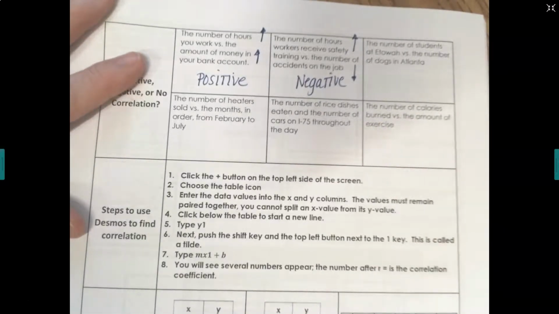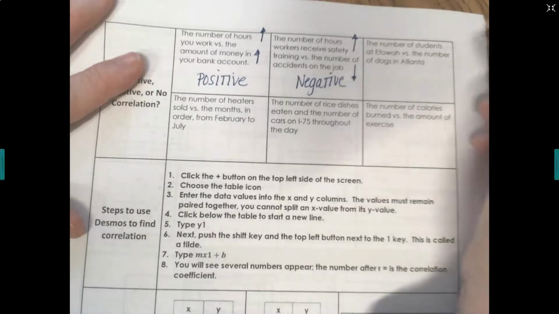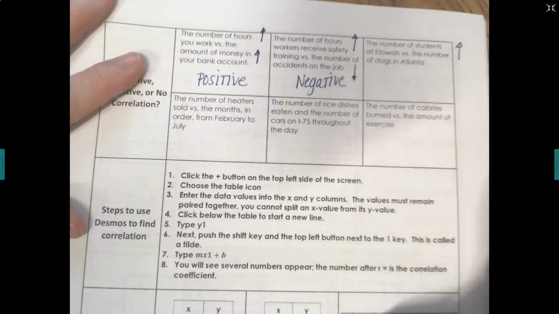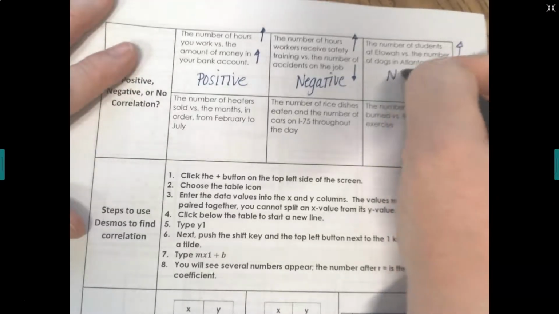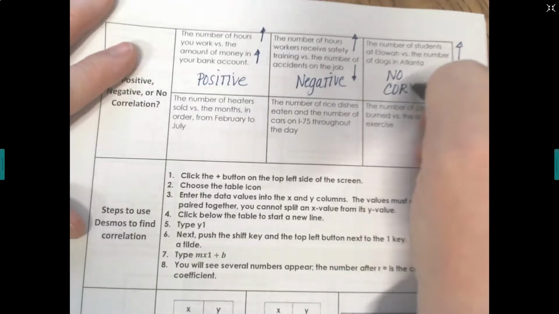How about the number of students at Etowah versus the number of dogs in Atlanta? I don't even know where to start with that. Like, okay, there's more students at Etowah. What does that mean about the dogs in Atlanta? I'm going to have to go with this is no correlation. I can't see a relationship there.